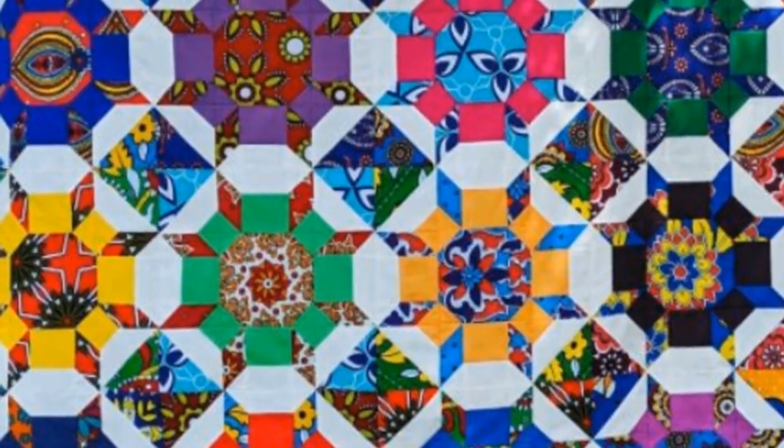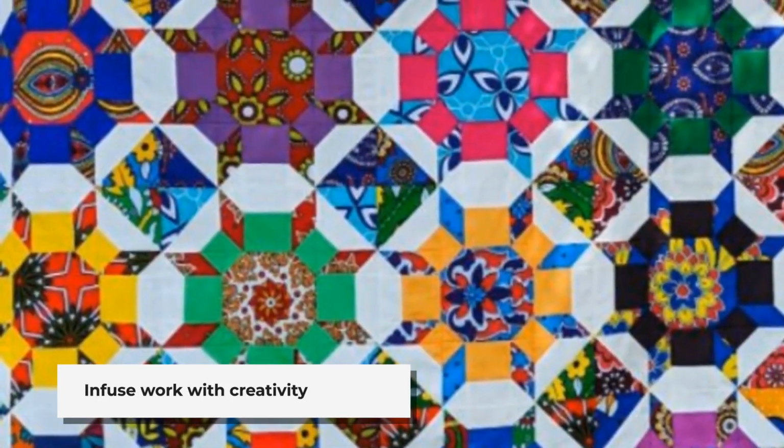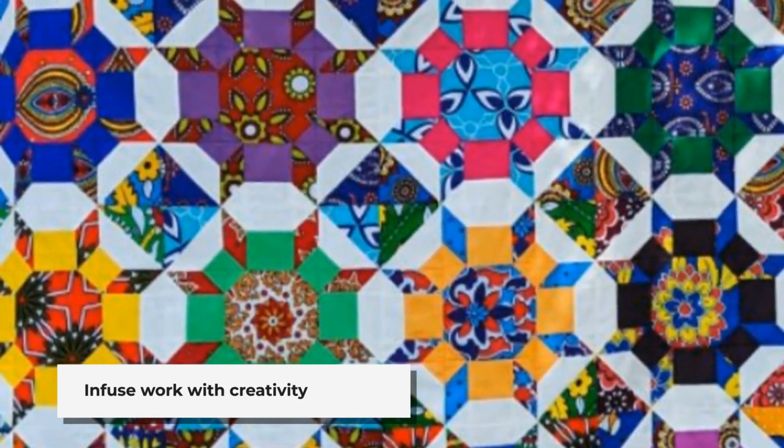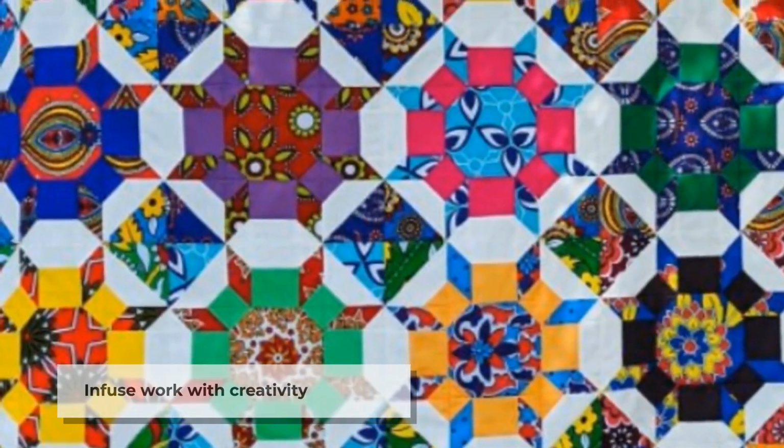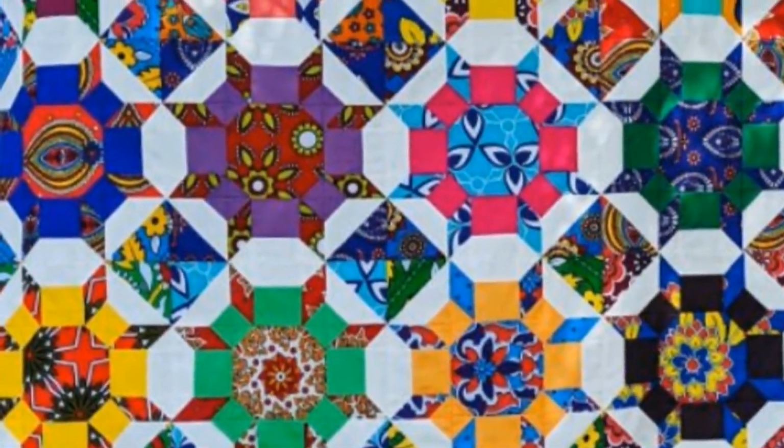These designs draw inspiration from ancient textiles like Kente cloth and mud cloth, offering you a way to infuse your work with creativity, cultural significance, and striking visual appeal.